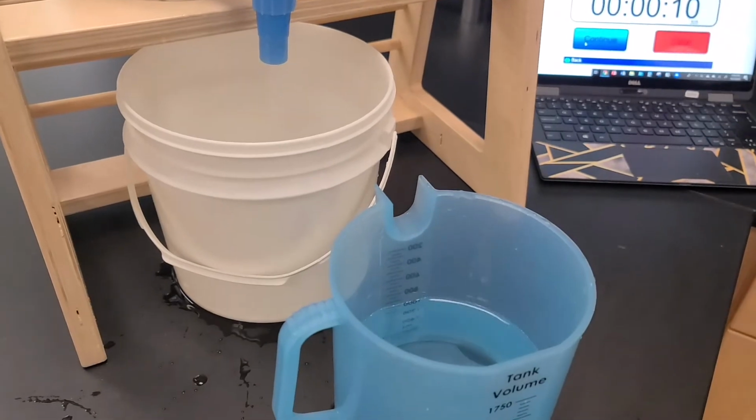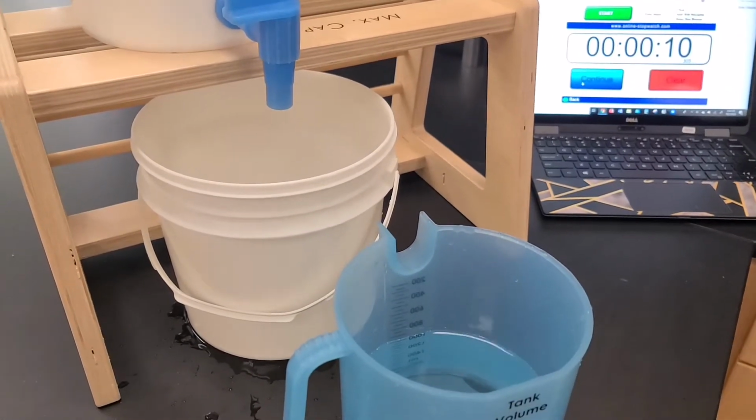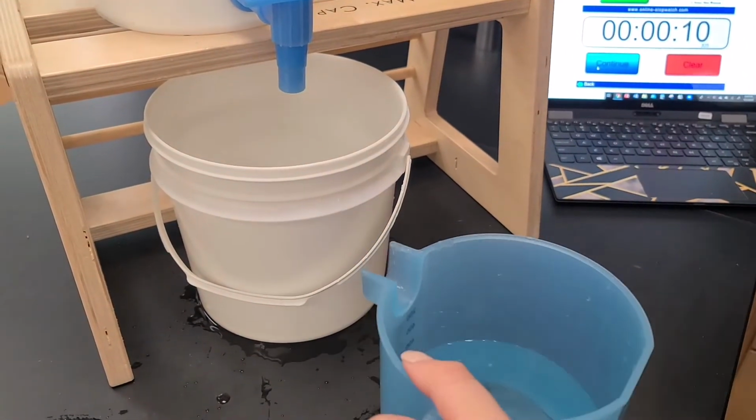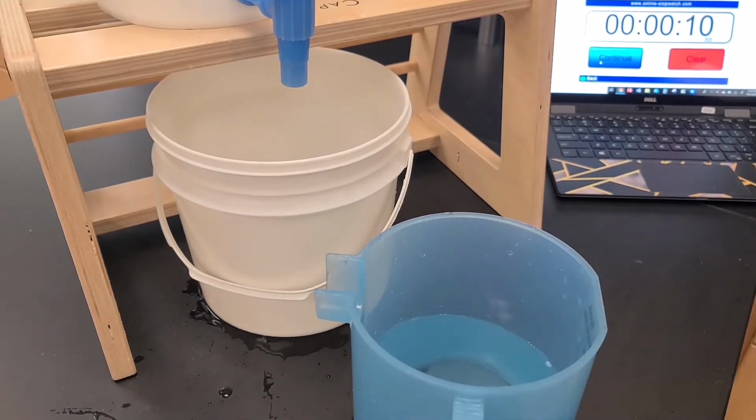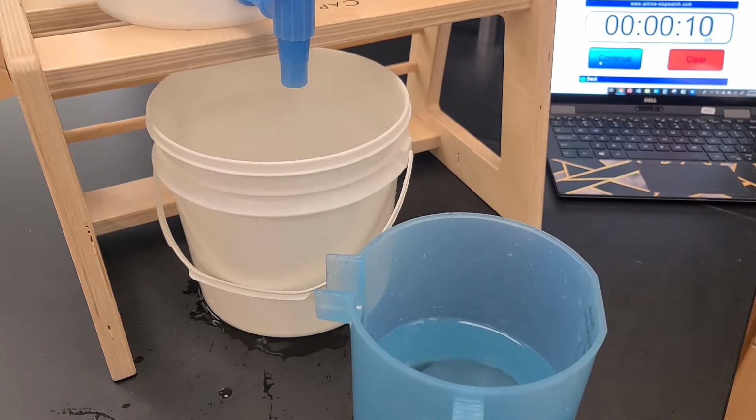Wow, that was quick. So that was only 3 trials. I want to do this again, but this time I'm going to do a shorter interval, maybe just like 5 seconds so we can see more data points. So let's stop the video and I'll get reset.